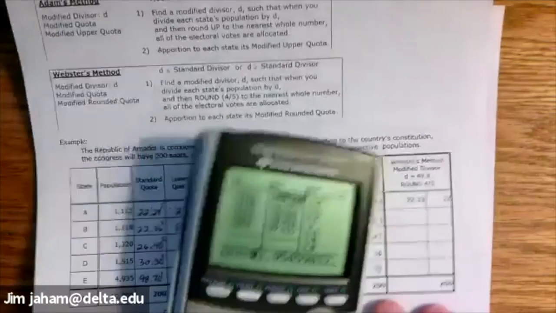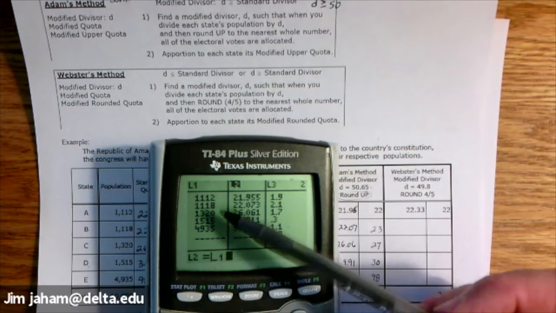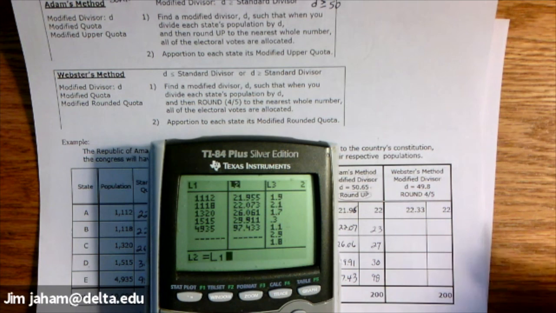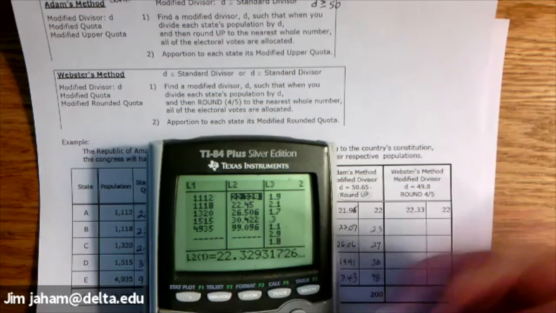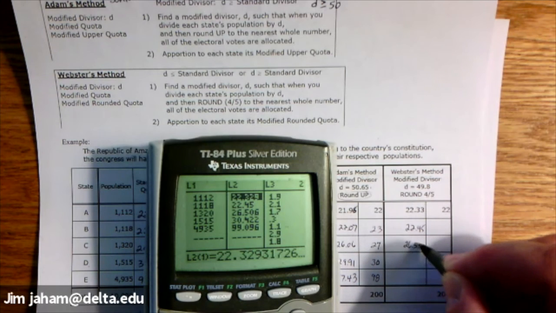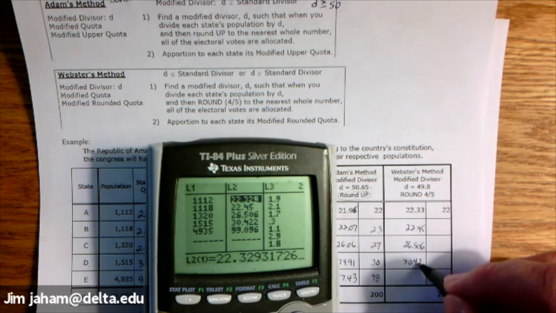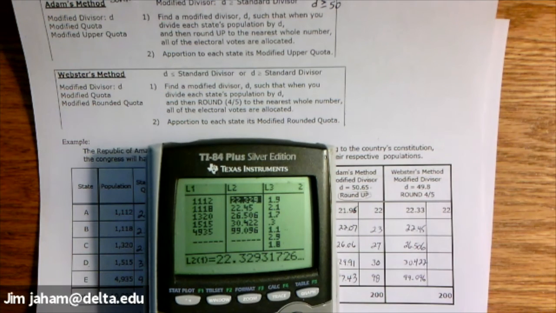So again, we're going to go to our list. And we're going to take all of these numbers in L1, and now we're going to divide by the divisor that they've given us here, 49.8. And we're going to write all the decimals there. There you see the 22.33, and then we have 22.45, and 26.506, and 30.422. And then 99.096. So there they are.